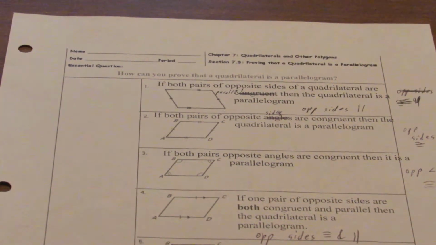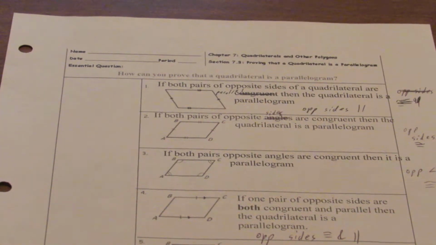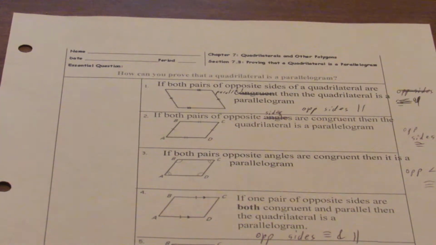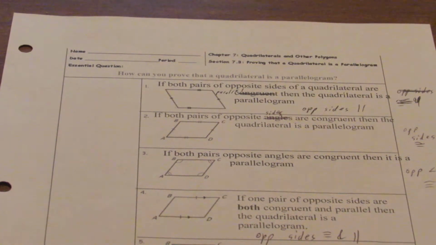Our third one: if both pairs of opposite angles are congruent, that is a parallelogram. And our reason there is opposite angles are congruent, but realize it has to be both of them. In this picture, we have A opposite C and B opposite D. So if I know B is congruent to D, but I don't know anything about A and C, I can't say it's a parallelogram.